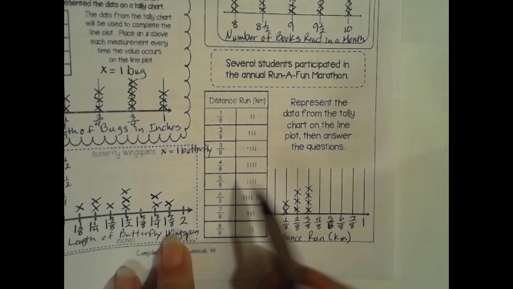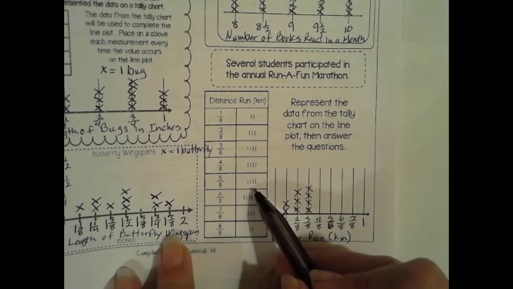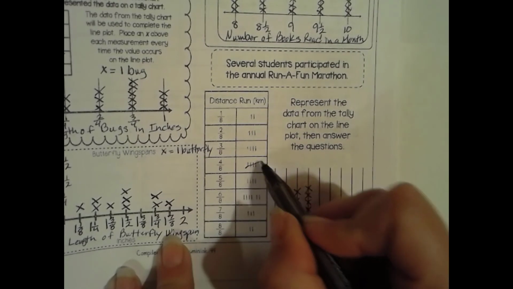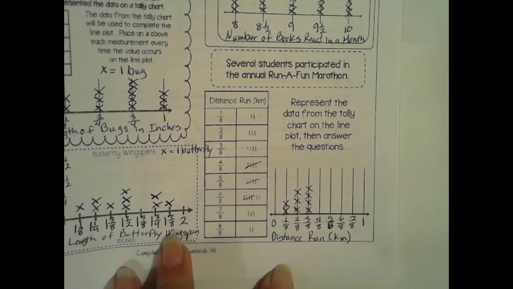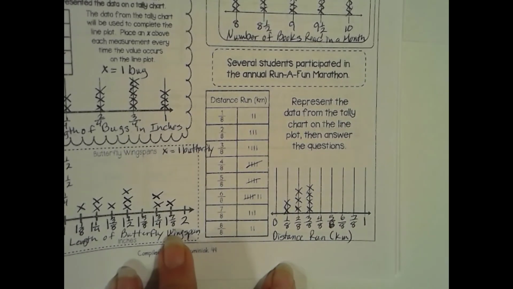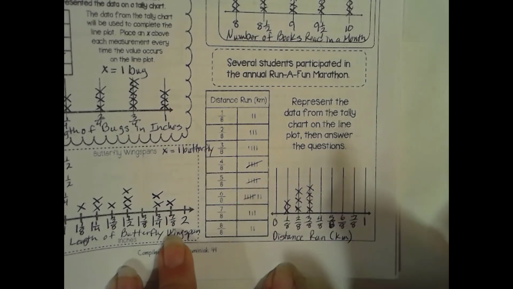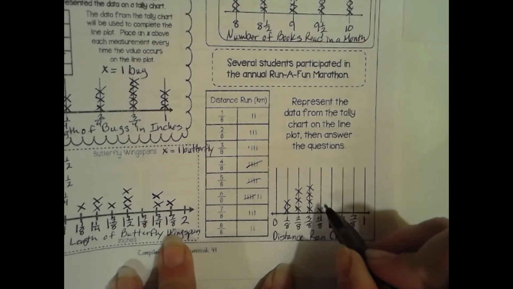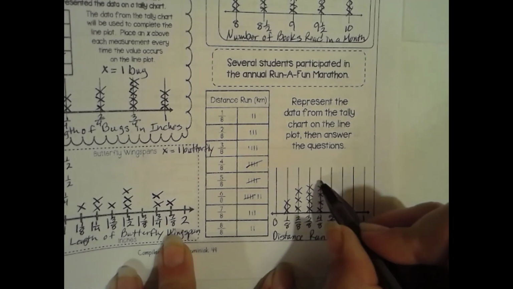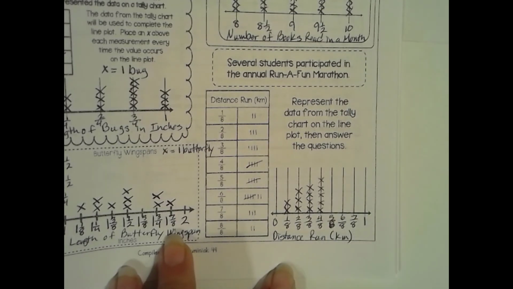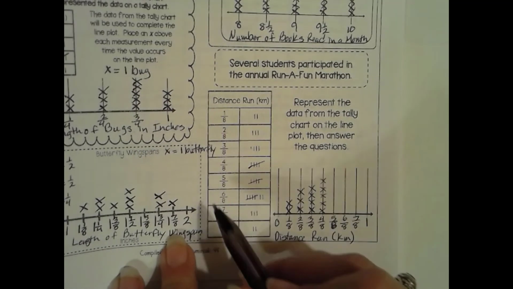It's hard to see, but each of these has a line across them. So we have 5 students who ran 1, 2, 3, 4/8 or 1/2 of a kilometer.